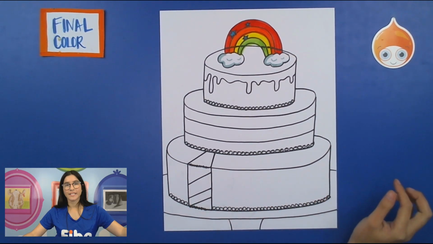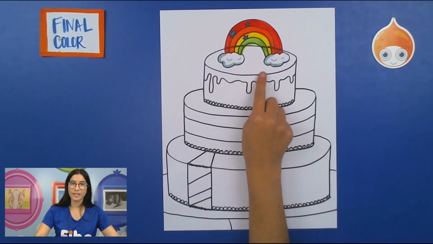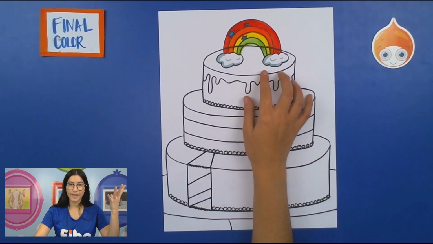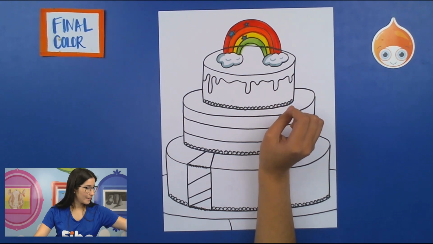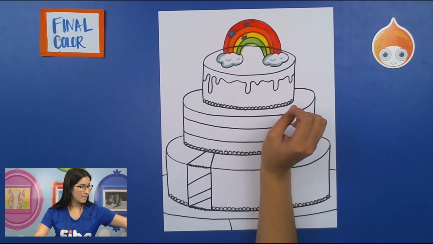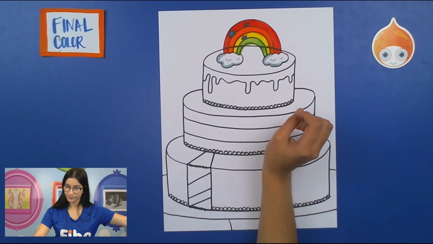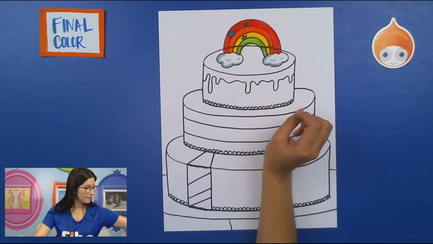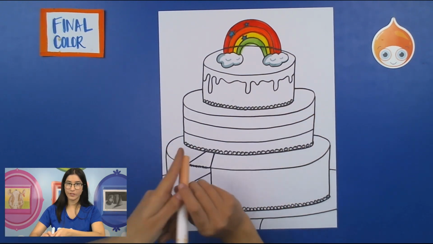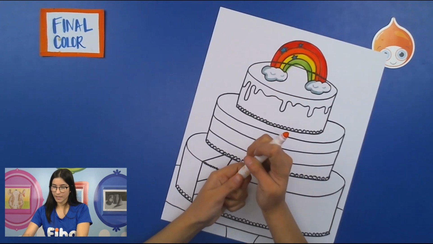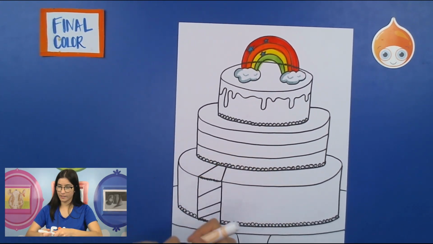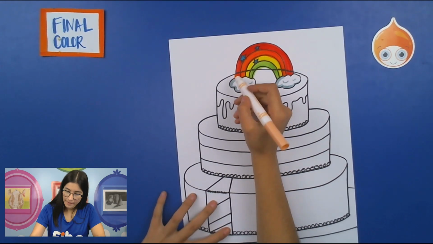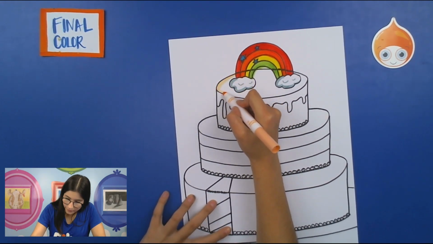But now that I have my topper, next I'm going to fill in the fudge or the syrup that is dripping down on that first layer. So I think I'm going to do a nice light pink color. Let's see. Like a light peach pink color, just so all the dark bright colors can stand out. I'm going to go ahead and outline first.